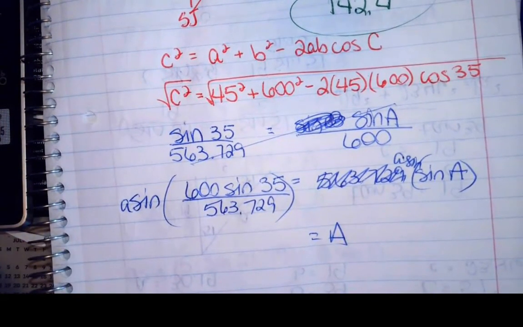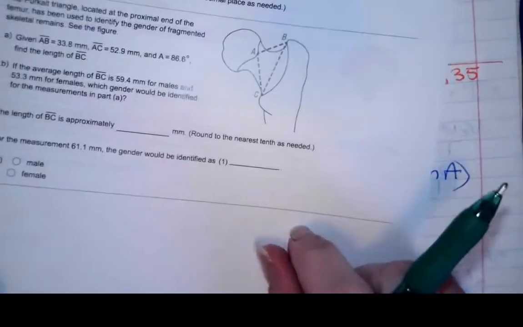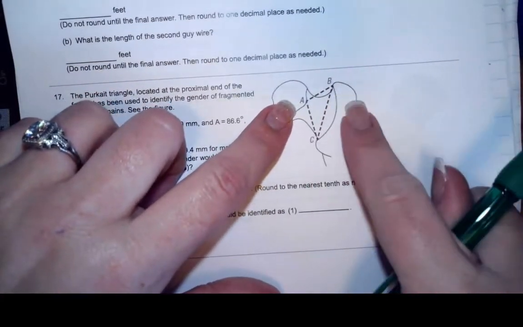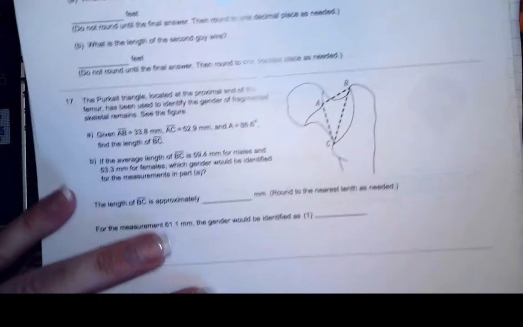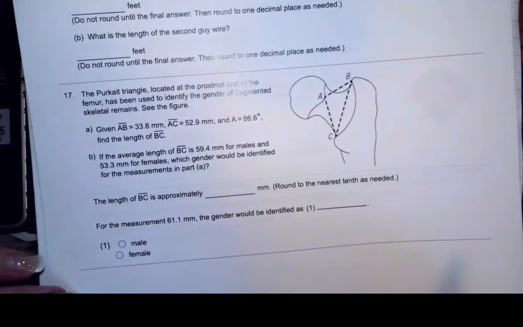Let's see if there's something more exciting. Ooh, let's look at a femur bone. Okay, so we're going to look at this femur bone. Here's the part of your femur that goes into your hip socket, and it allows you to move the top of your leg around. So the Purkinje triangle, located at the proximal end of the femur, has been used to identify the gender of fragmented skeletal remains. So please see the figure.